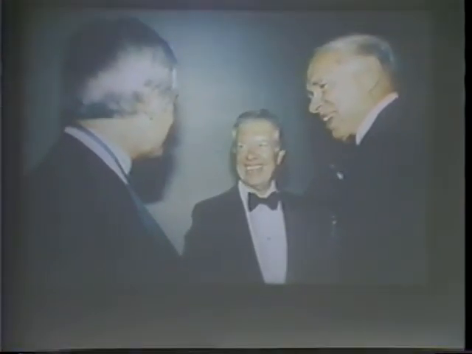I knew Jimmy Carter, and here is one occasion when I met him at the American Academy of Achievement banquet in Minneapolis, and this is Ted Turner of CNN.